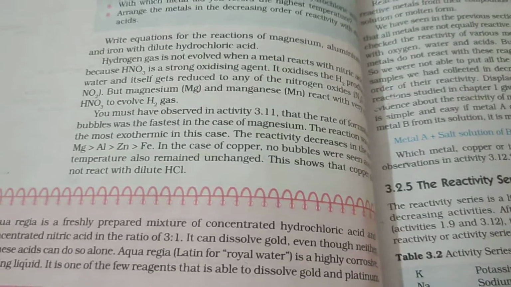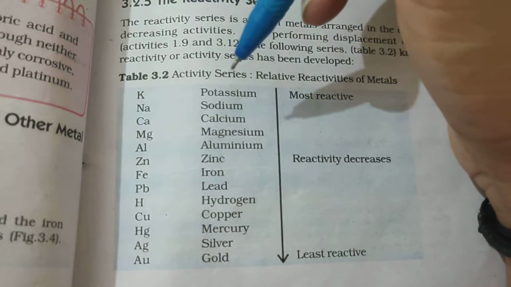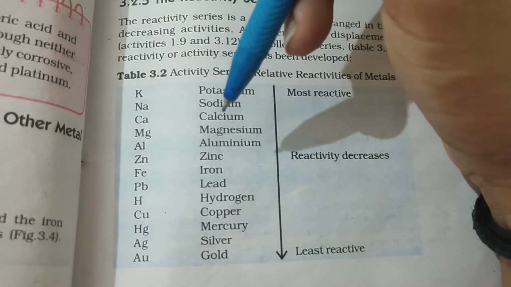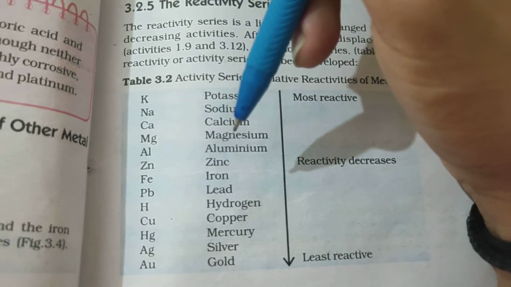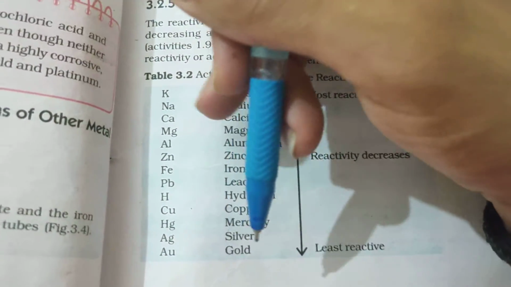There's a complete table given, see here, this table. So the most reactive metal is potassium, in the second it's sodium, then calcium, then magnesium is also a very highly reactive metal, as we can already see. And the least reactive metal is gold.